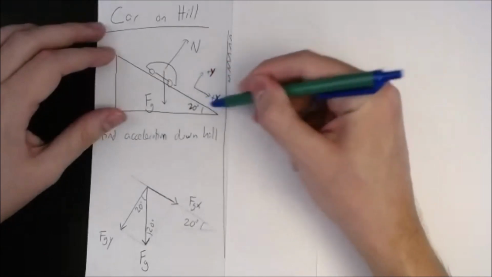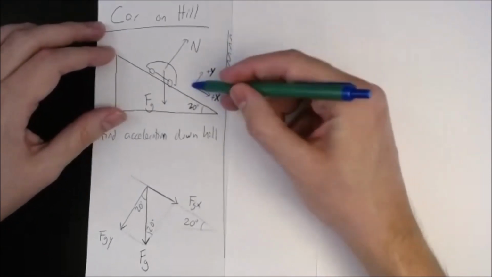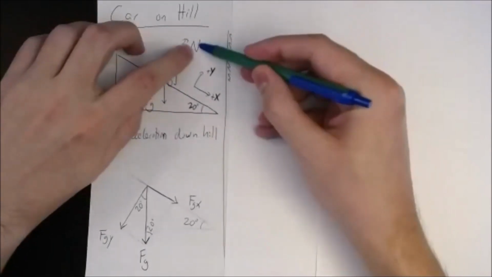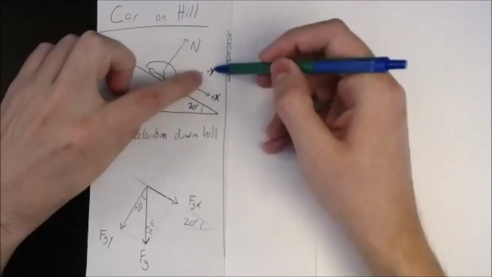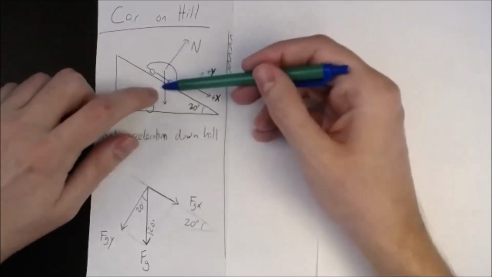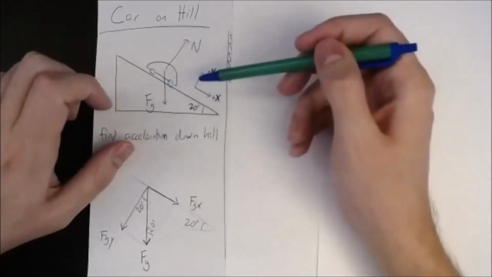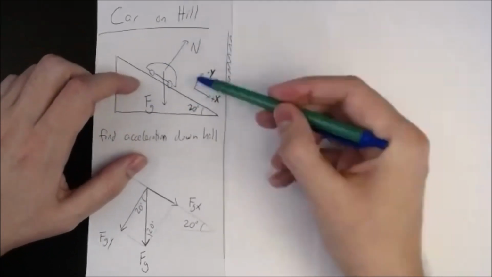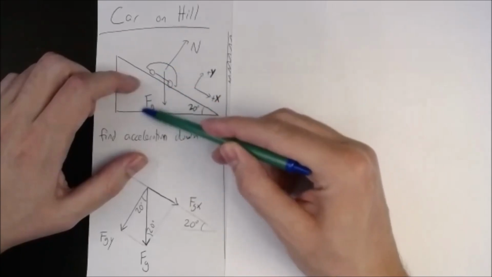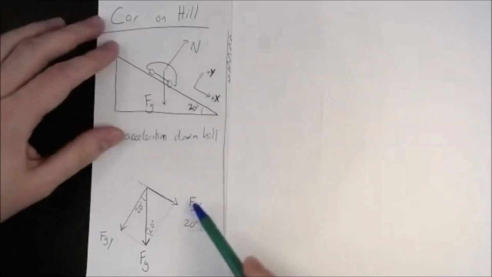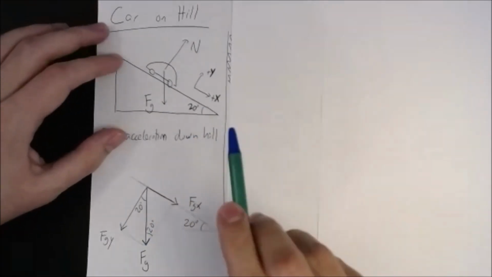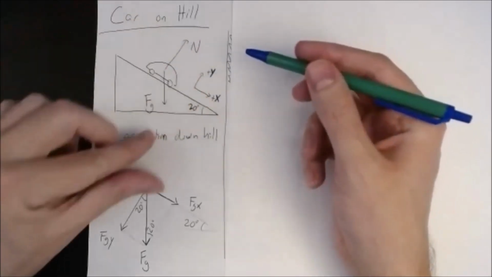If we take our axes to be like this, with positive y going perpendicular and positive x going down the ramp, then we can take each force and break it into its components. Looking at this, the normal force should be all in positive y. It's not straight up, but it is just in positive y because we've tilted our axes. On the other hand, the force of gravity is not going to be just in negative y. It's going to be partially in negative y and partially in positive x. I've drawn that down here. I've drawn the force of gravity pointing down, and you can see the axes like that. So imagine superimposing that down there.